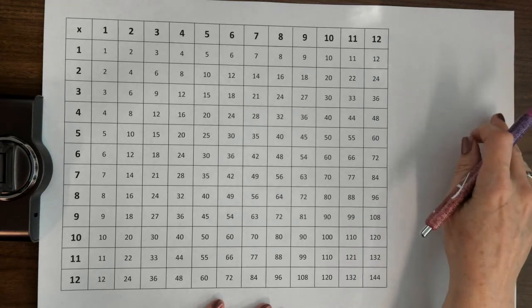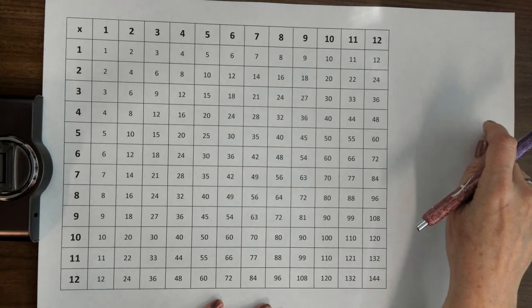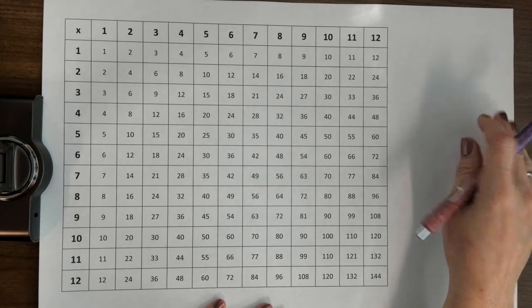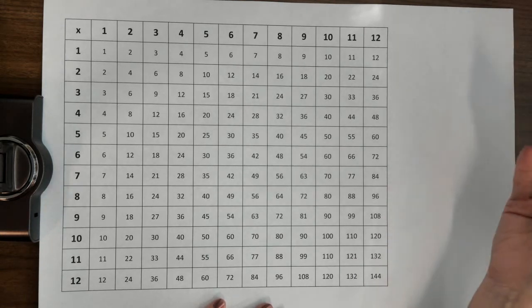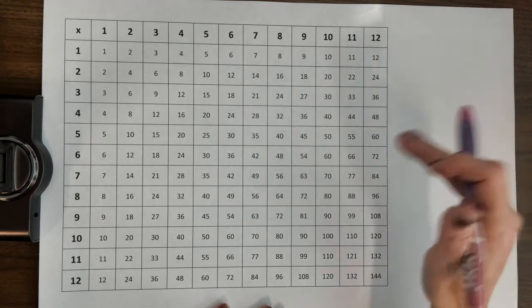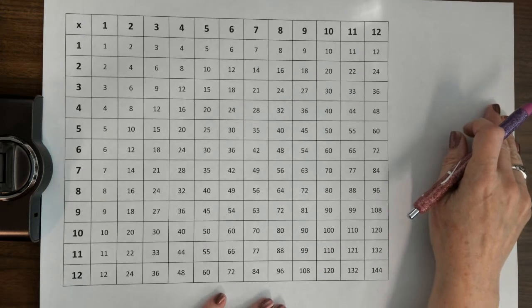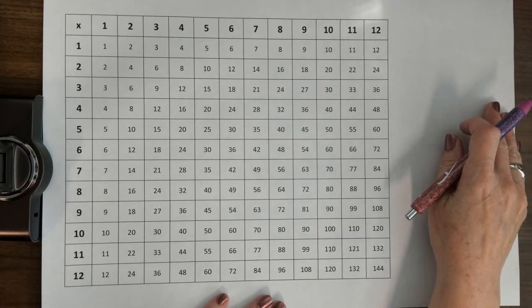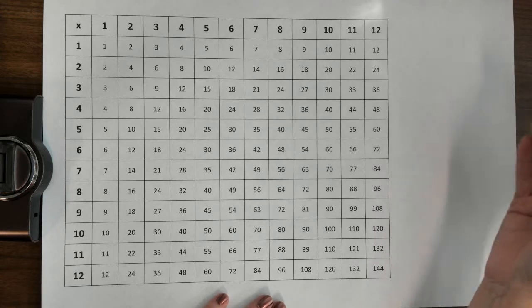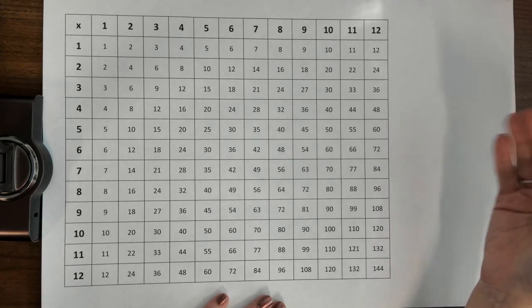What we really want kids to do is recognize the patterns in our number system that they can find in a multiplication chart. This will help every student, from your special education students who receive those services to every kid. Everyone benefits from understanding the patterns in our numbers.